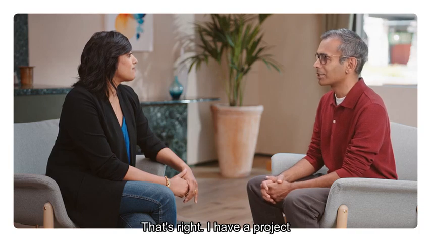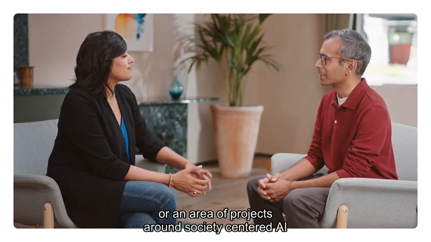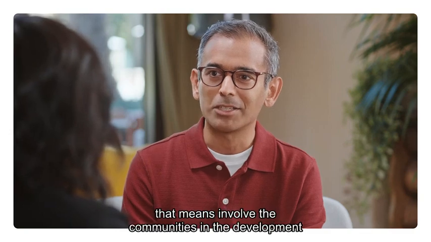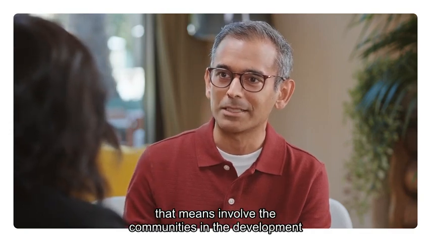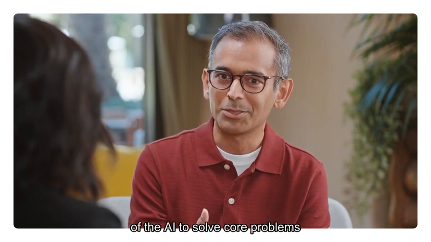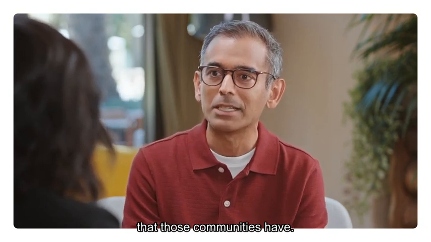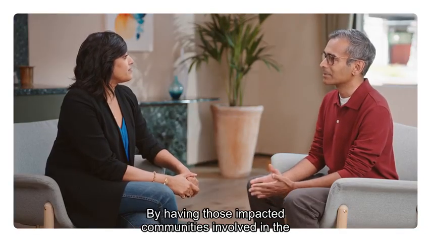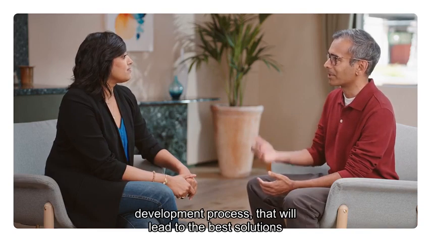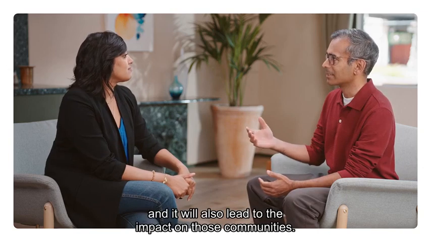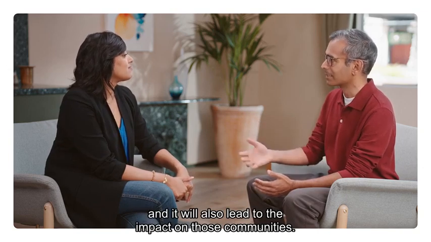I have a project or an area of projects around society-centered AI. That means involve the communities in the development of the AI to solve core problems that those communities have. By having those impacted communities involved in the development process, that will lead to the best solutions, and it will also lead to the impact on those communities.